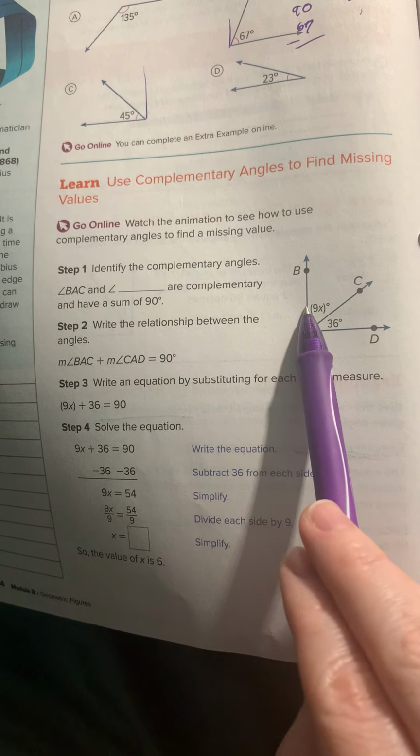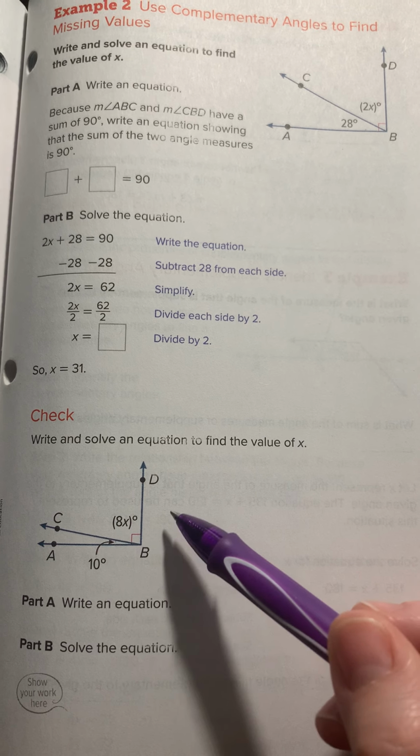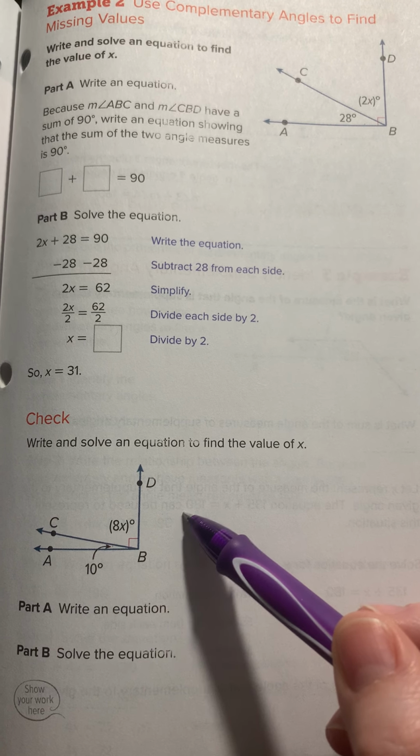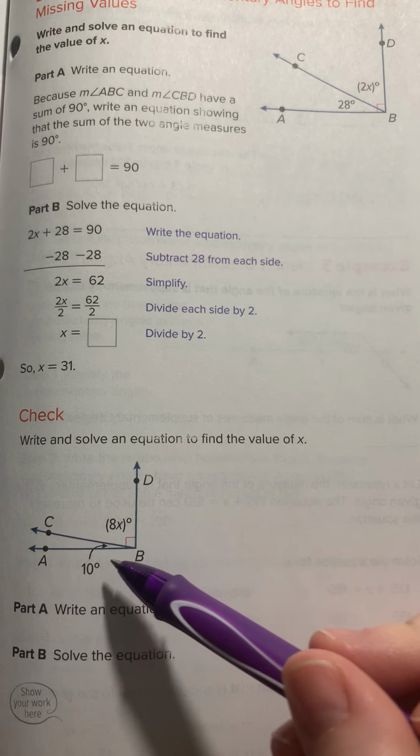Same over here. How would you find it? So you would go, well, 90 equals 8x plus 10. Isolate the variable and go through it, okay? But if that's too much for you, don't worry. Pardon me, now I have to hold this while I flip this up.